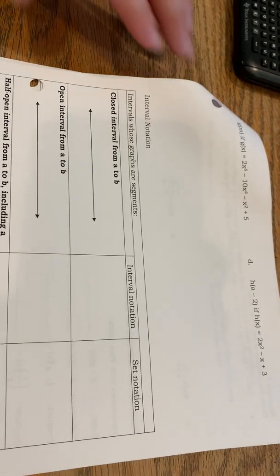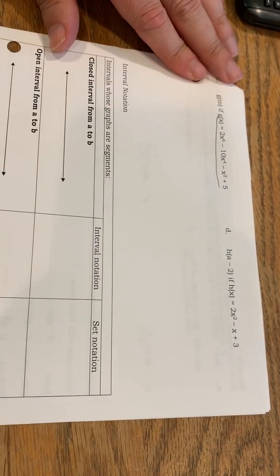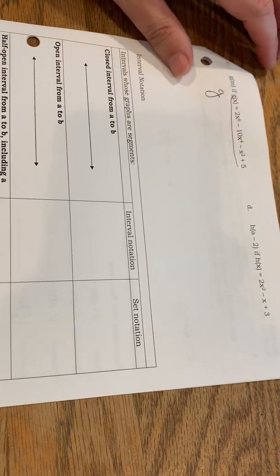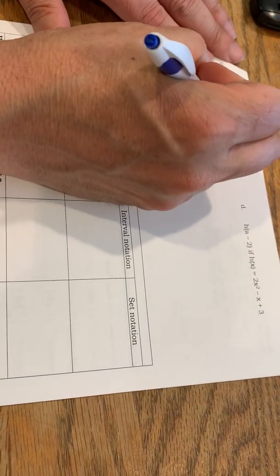Page 3 from the chapter 1 notes. This is given as g of x, and we want g of m. So if I wanted g of 1, wherever I see an x, I plug in 1. If I want g of m, I'm just going to replace x with m.